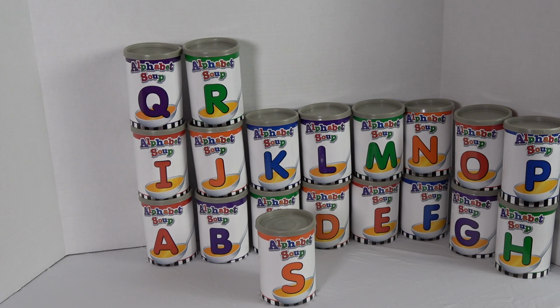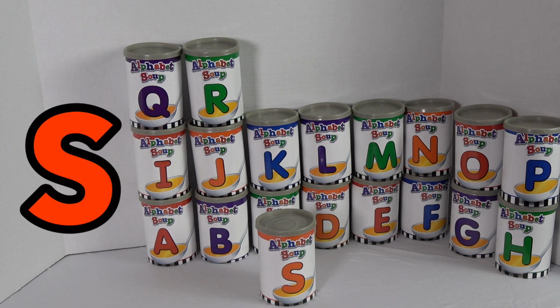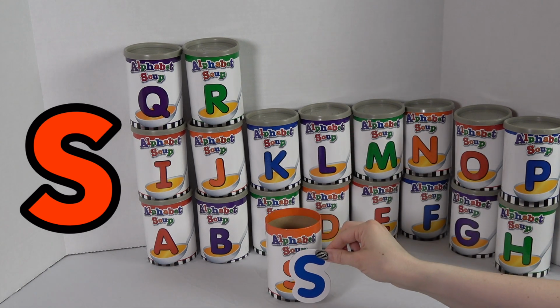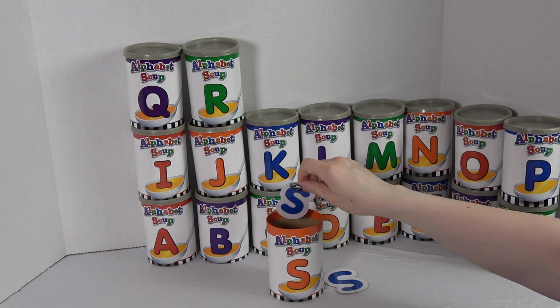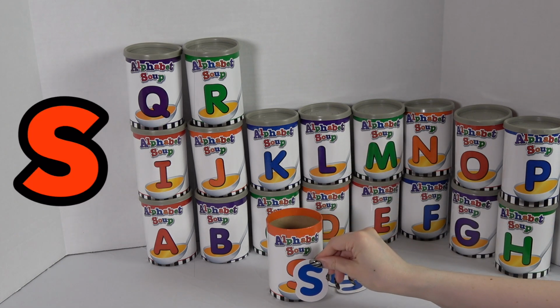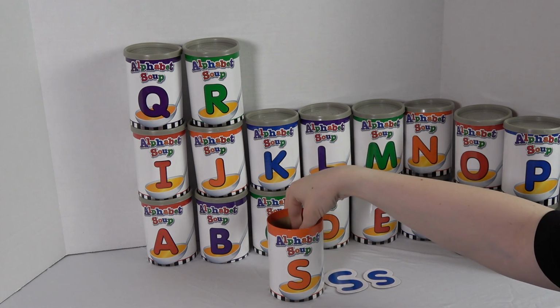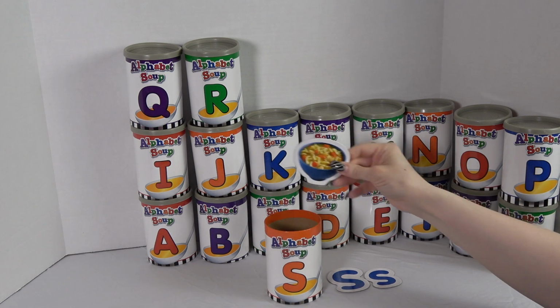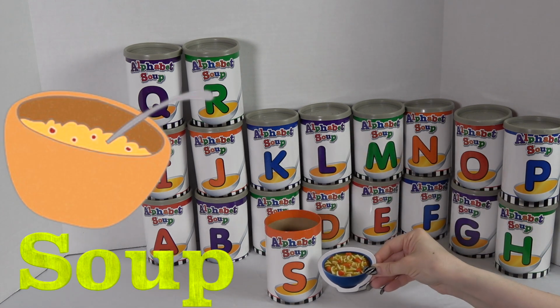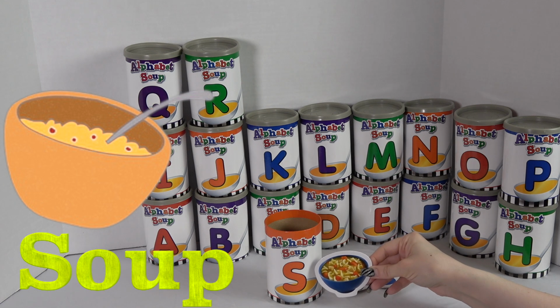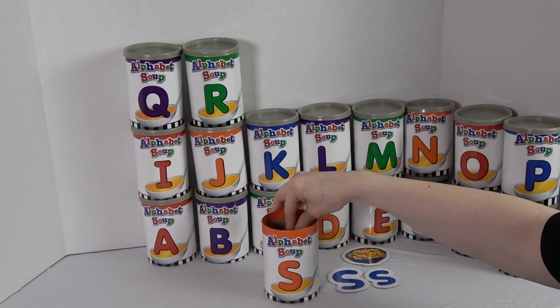The next letter of the alphabet is S. Let's see what begins with the letter S. Uppercase S, lowercase s. Now repeat after me. Soup. Soup begins with the letter S.